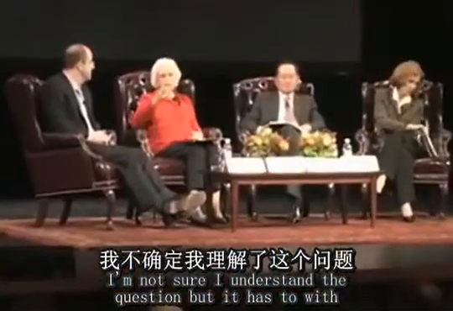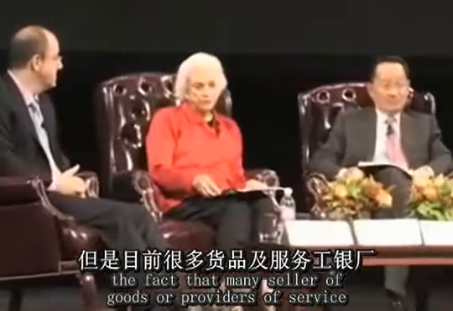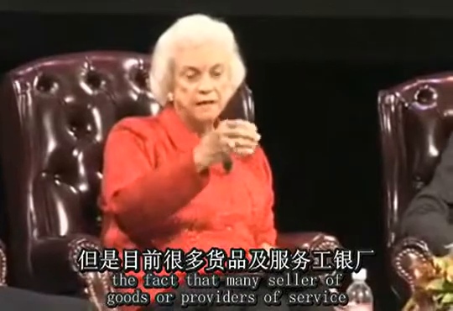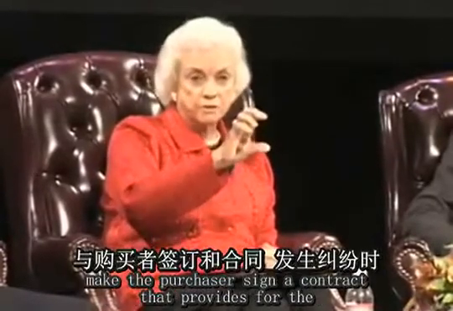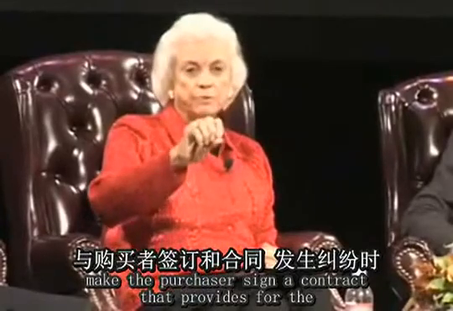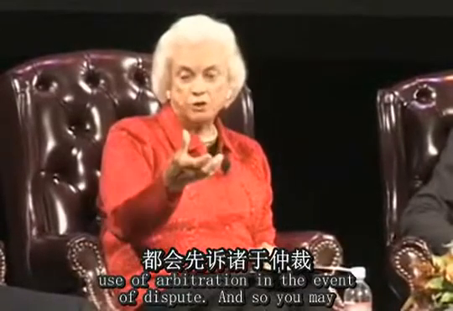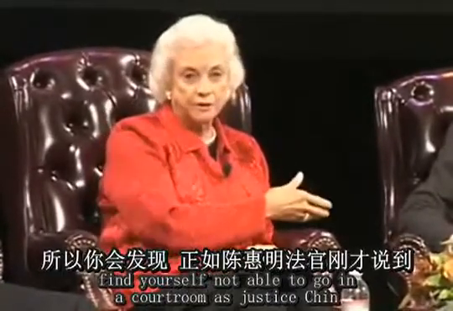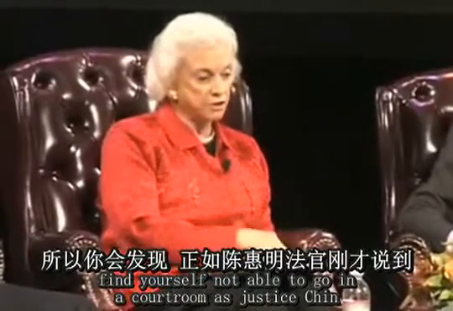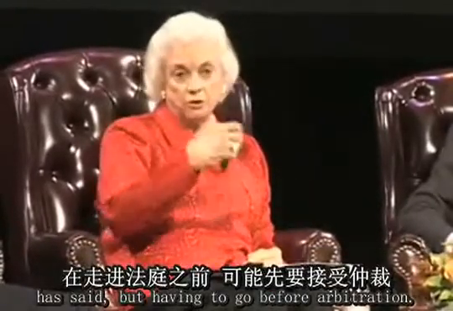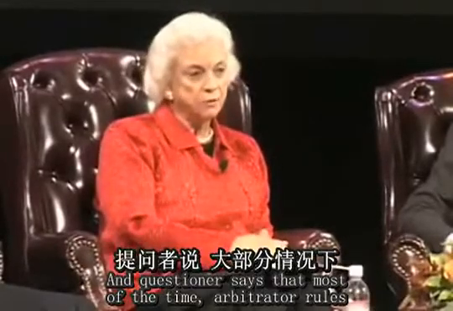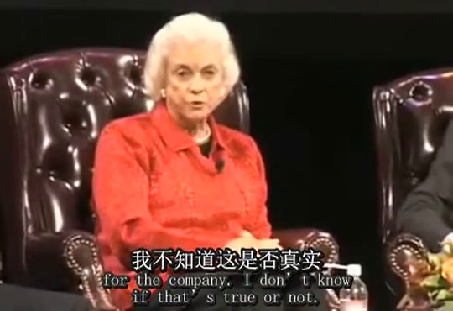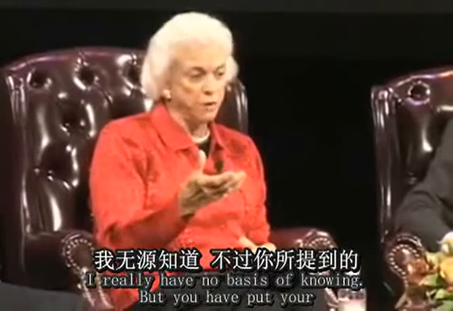I'm not sure I understand the question, but it has to do with the fact that many sellers of goods or providers of service make the purchaser sign a contract that provides for the use of arbitration in the event of a dispute. And so you may find yourself not able to go in the courtroom, as Justice Chen has said, but having to go before arbitration. And the questioner says, well, most of the time the arbitrator rules for the company. I don't know if that's true or not. I really have no basis for knowing.